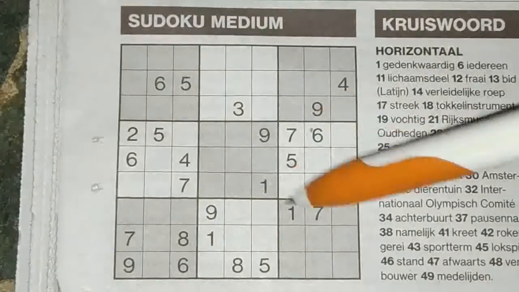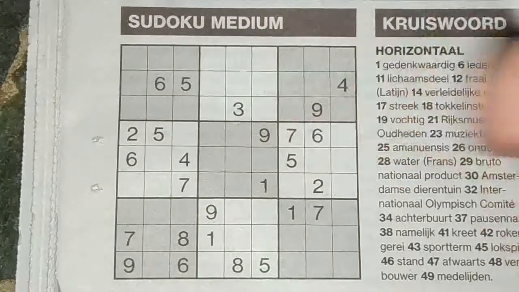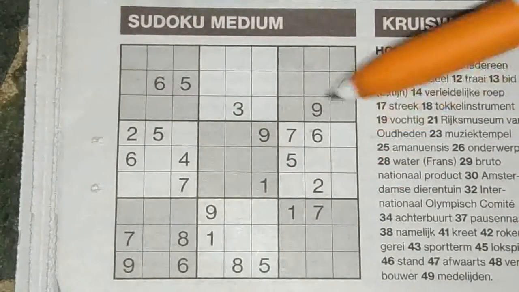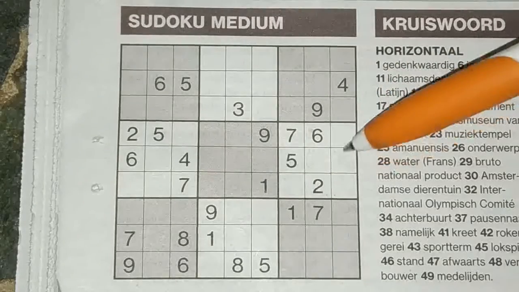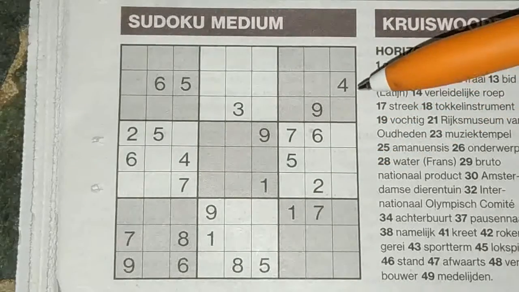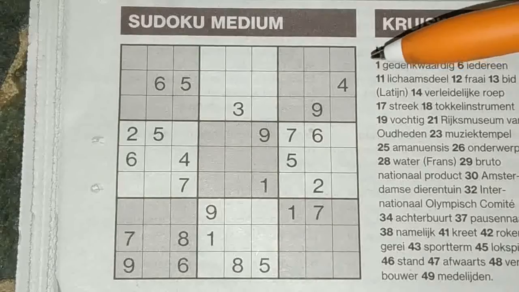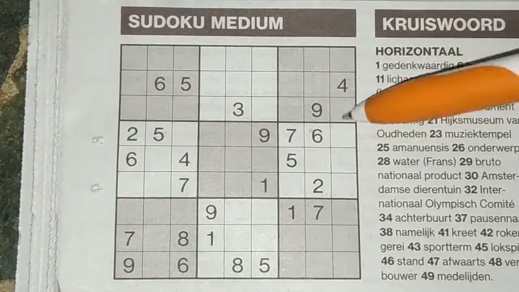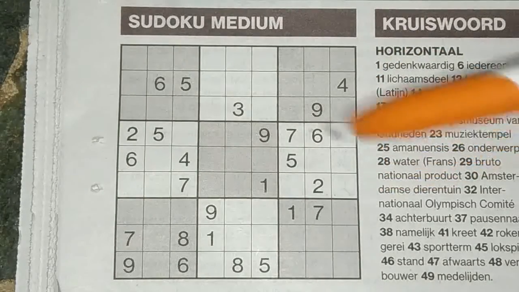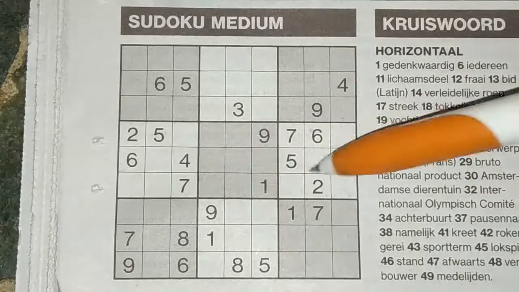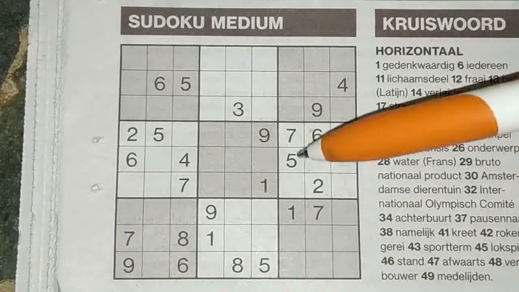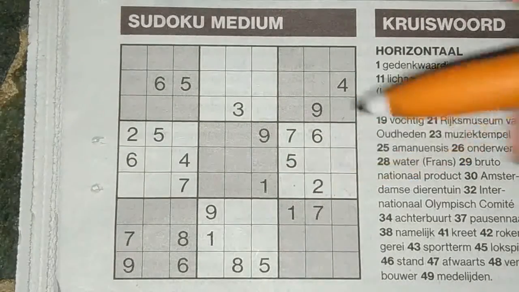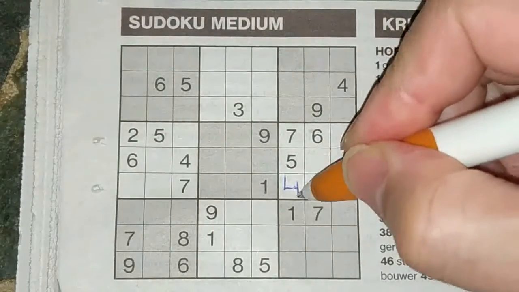I see here in this big square, 1, 2, 3, 4, 5 missing numbers. One of the missing numbers is a 4. I see here 4, so no 4 in these 3 boxes. I see there 4, so no 4 in these 2 boxes. One box is left for the 4, that is this one.